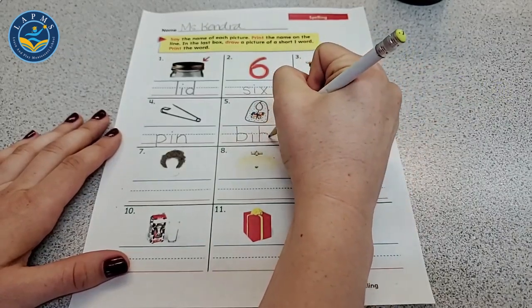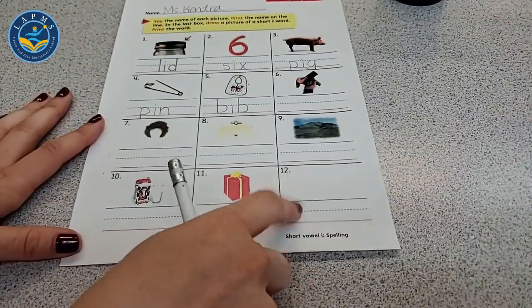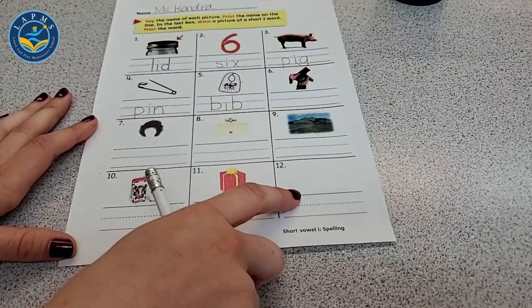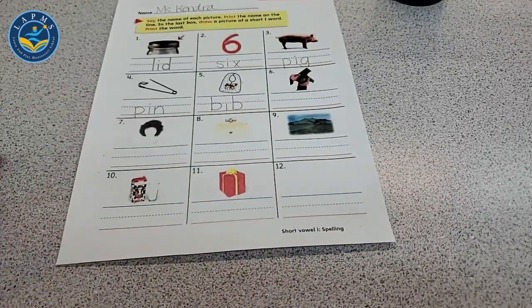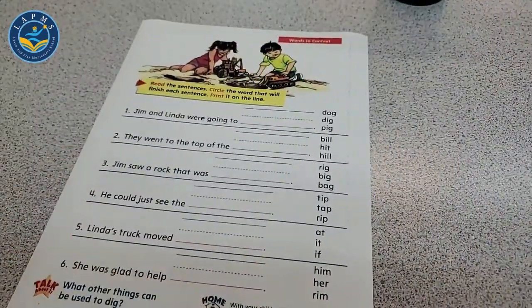B. Okay. Let's finish the rest at home. I'm really excited to see this. If I get to see you later, I want to see this one, number 12. What did you draw here? What word did you print? Okay. Let's look at the other side.